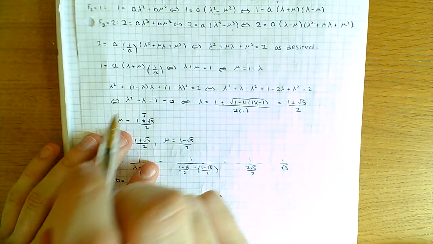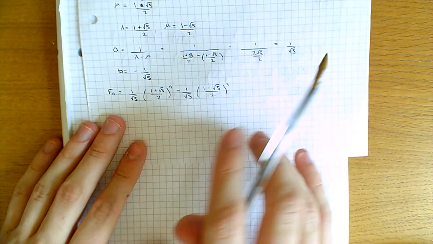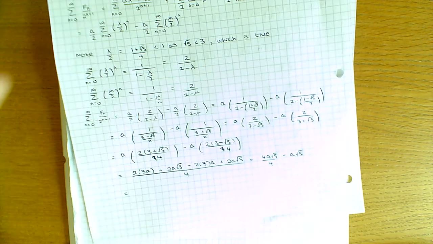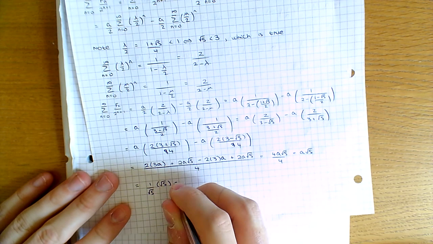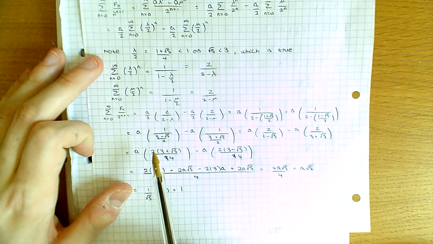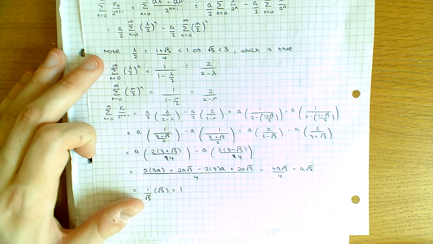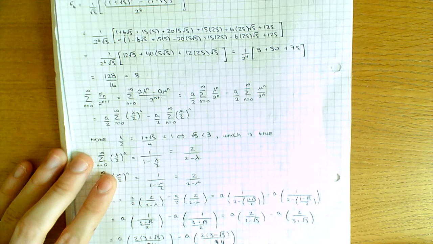A, if you remember from near the beginning of the question, we found that a was 1 over root 5. And so substituting this in, we end up with 1 over root 5 times root 5, which equals 1. Okay? And so this infinite sum of the nth Fibonacci number over 2 to the n plus 1 equals 1. Okay? So that is the whole question.